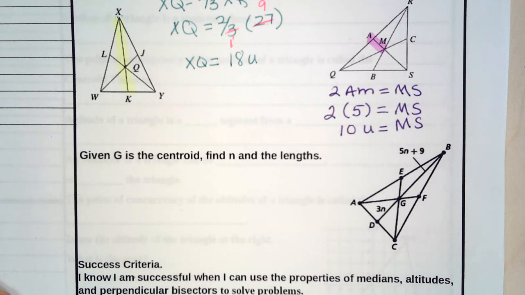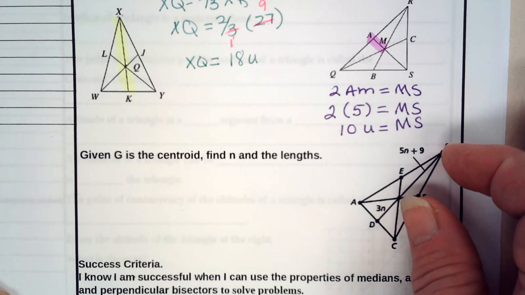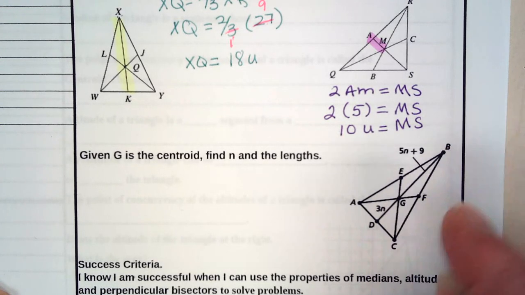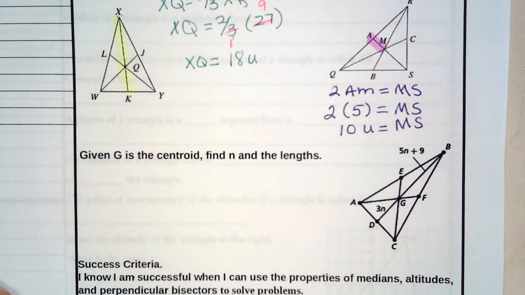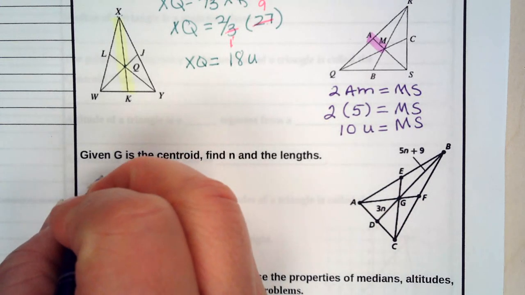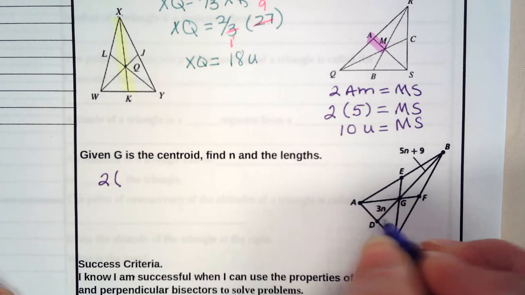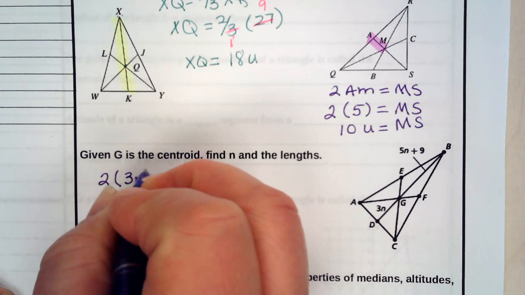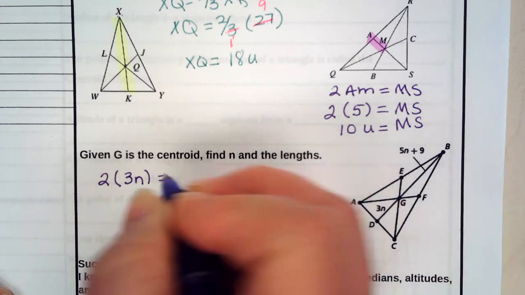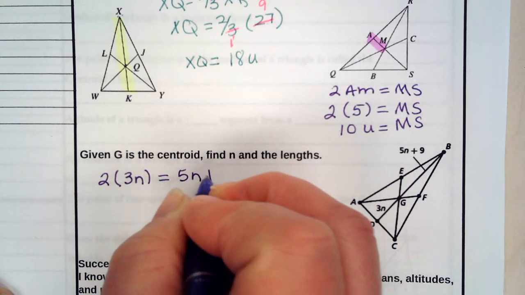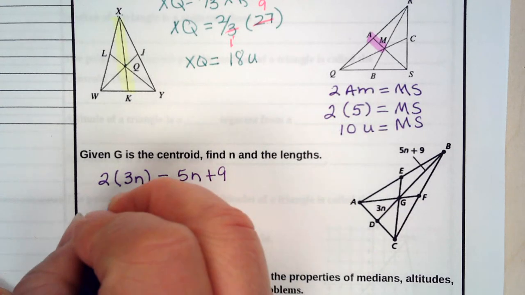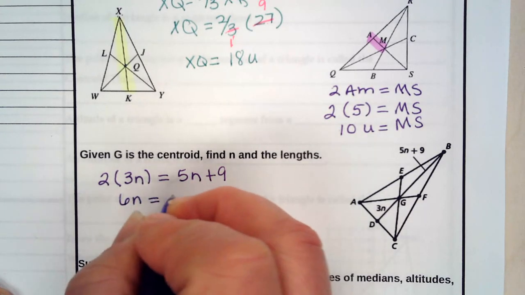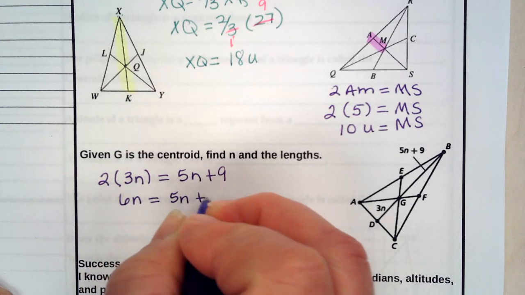Okay, so given G is a centroid, find N and the lengths. This is 2/3, this is 1/3. What do I multiply 1/3 by to get 2/3? Well, you multiply it by 2. So 2 times 3N will be equal to 5N plus 9. 6N will equal 5N plus 9.